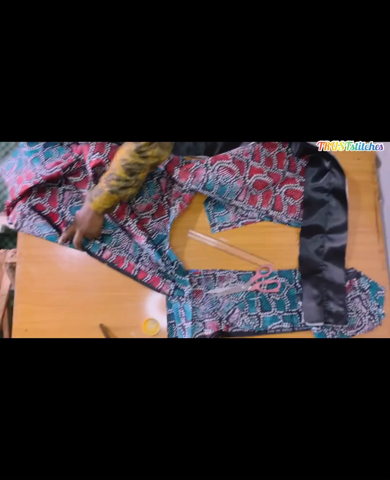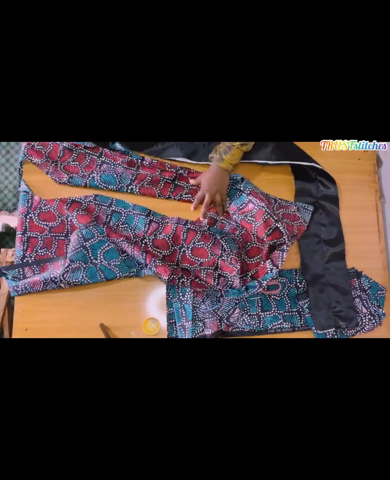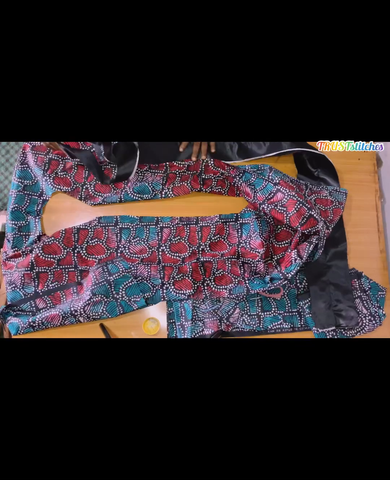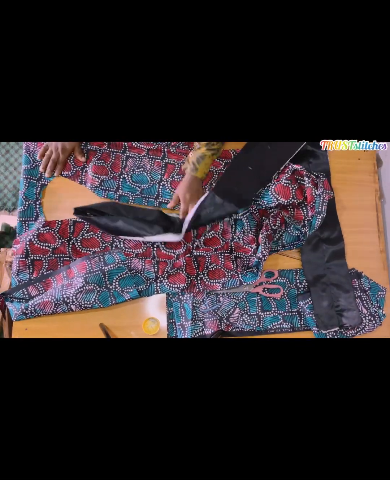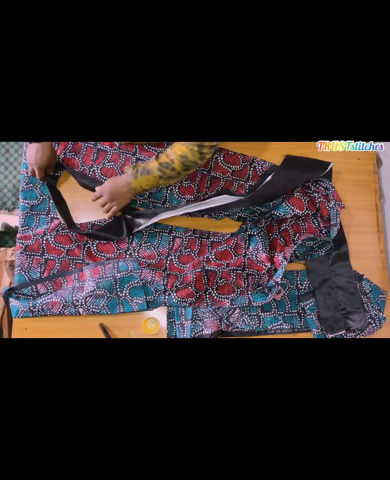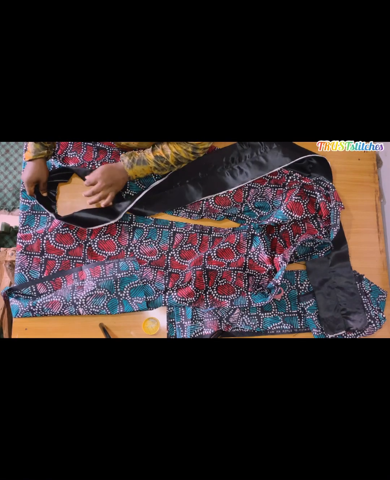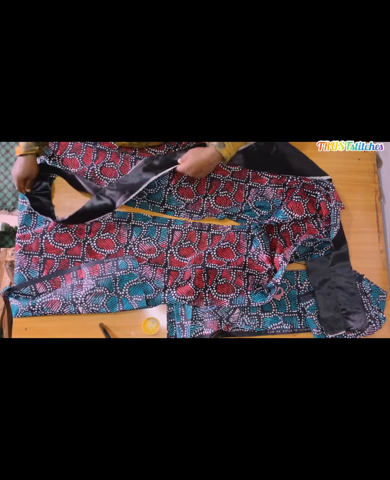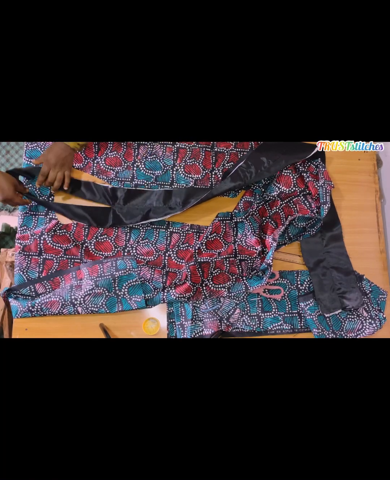Yes, it's just simple. So open it up, open it up. If you don't understand this, I want you guys to watch it back and ask me any question. Yes, any question, drop a question for me in the comment section. Now guys, so make sure to attach your neck part like so. Yes, just attach it. Make sure to notch it, notch the middle of the back, notch it.